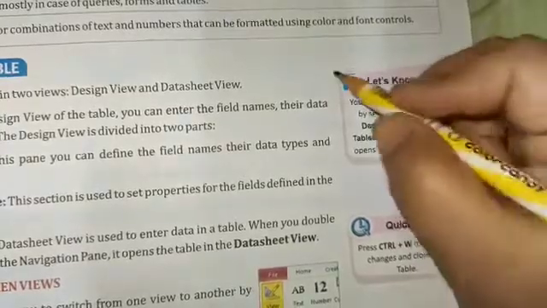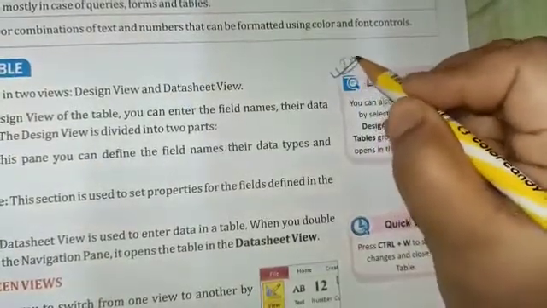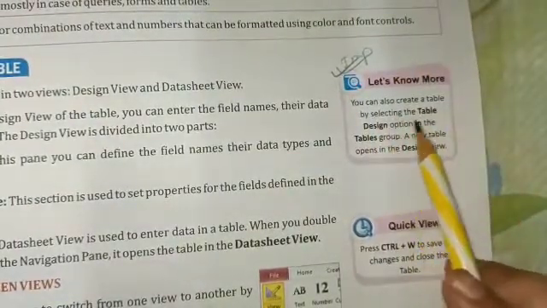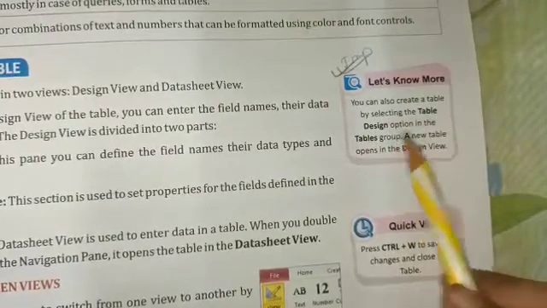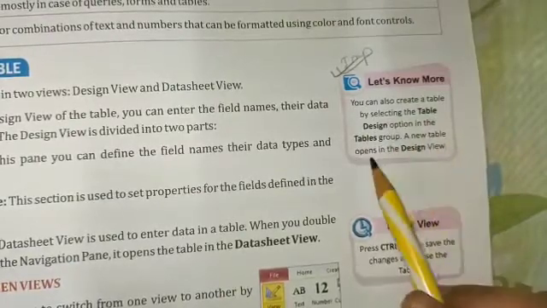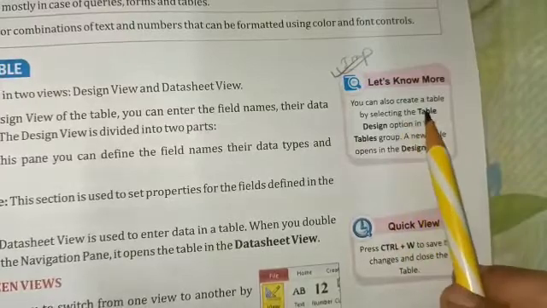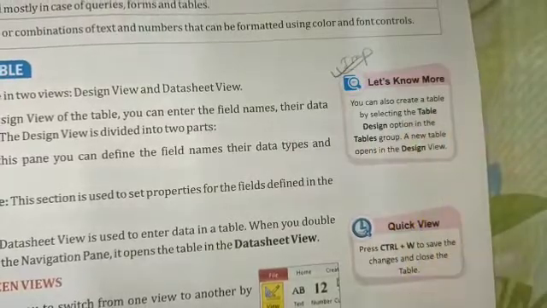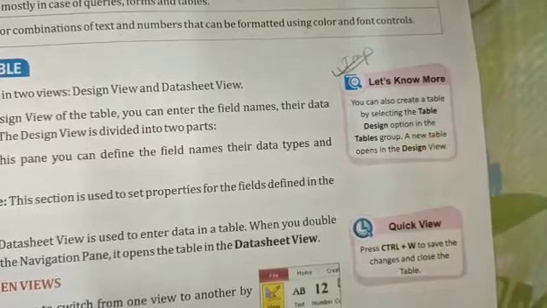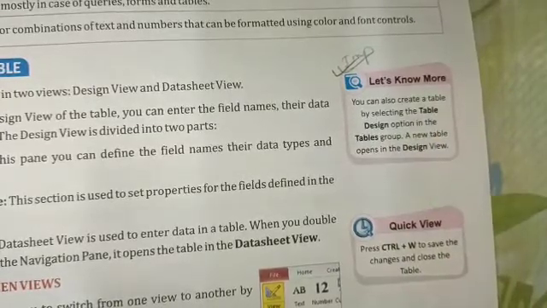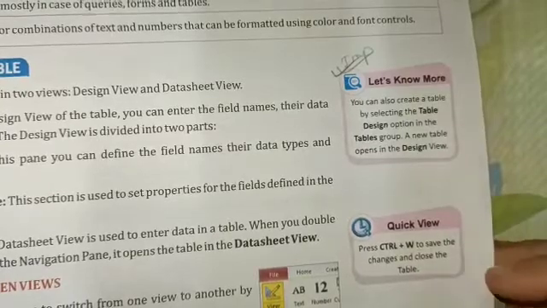Here is an important point. You can also create a table by selecting the table design option in the tables group. A new table opens in the design view.